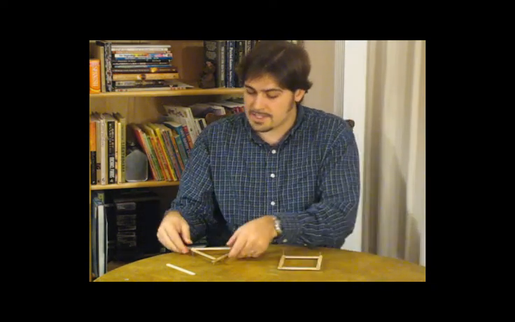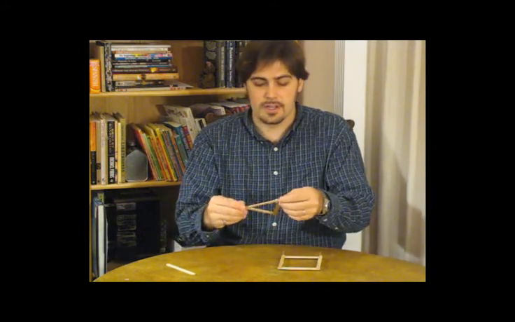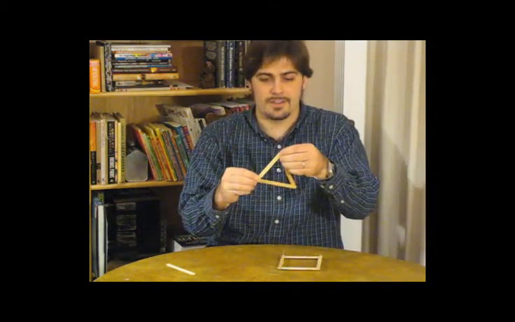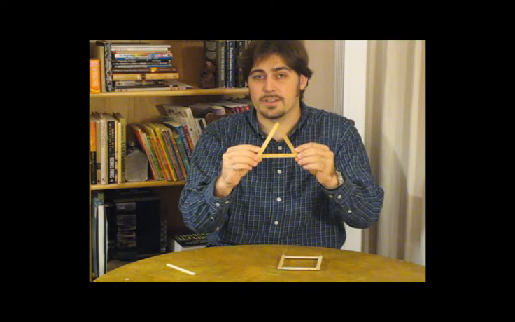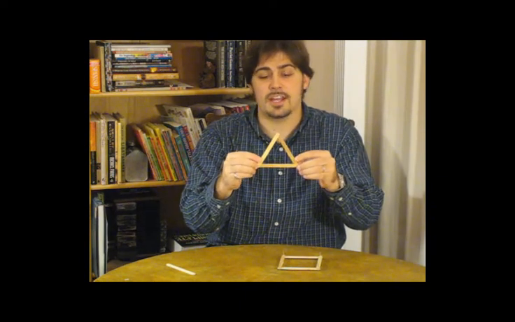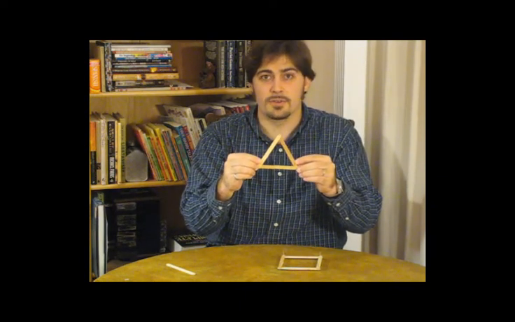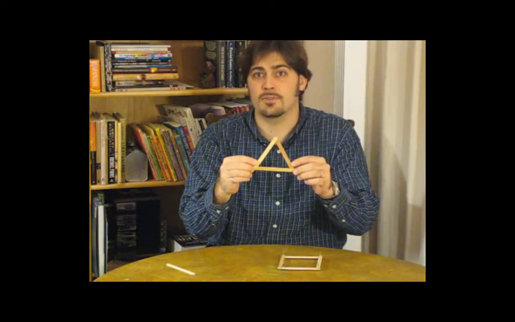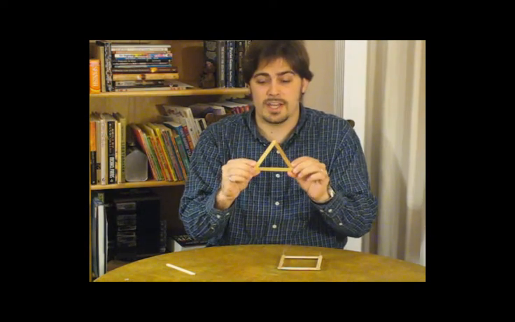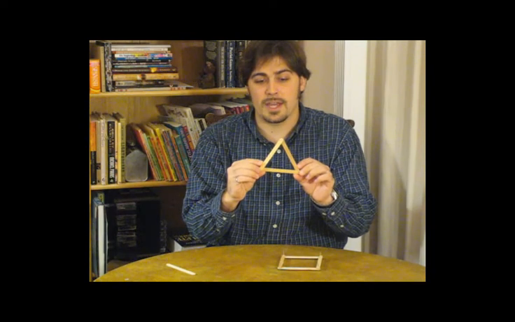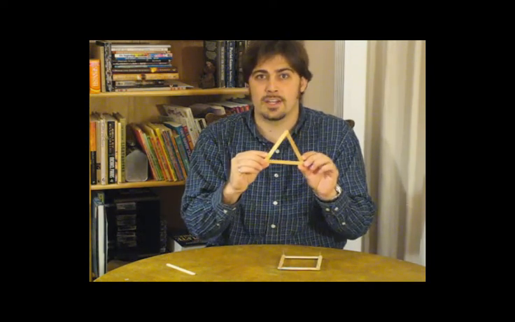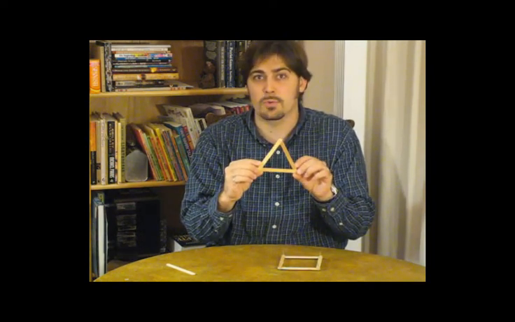All right, contrast that with a triangle here. A triangle does not have that mobility. You cannot move it and change the shape of the triangle without changing the length of one of the members. So with a triangle, we're making a unique shape that cannot change unless we violate one of the rules that we had set up.